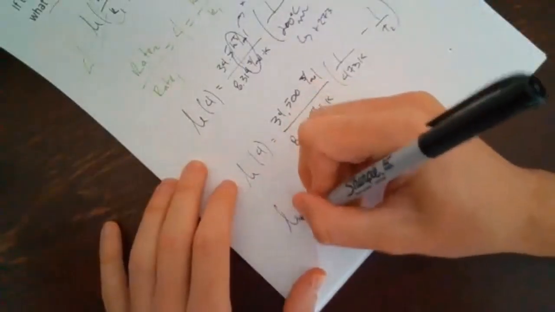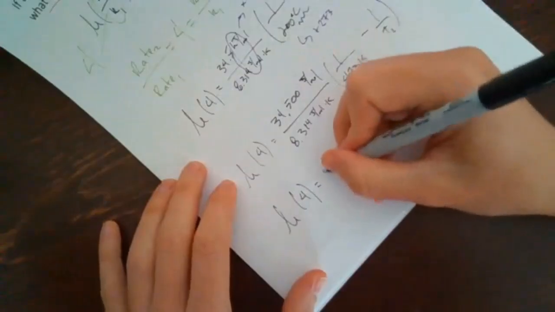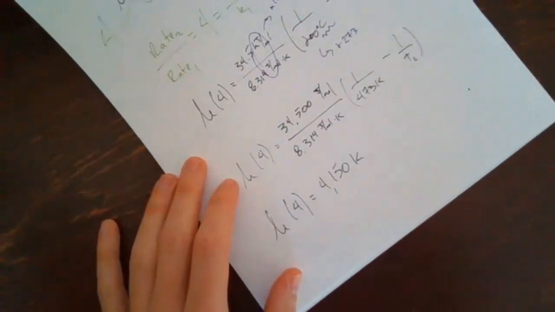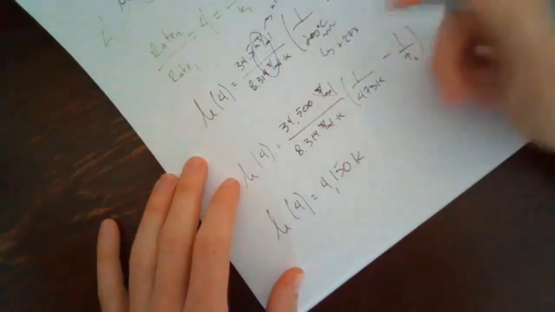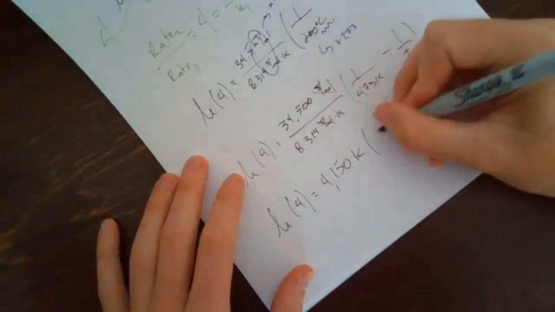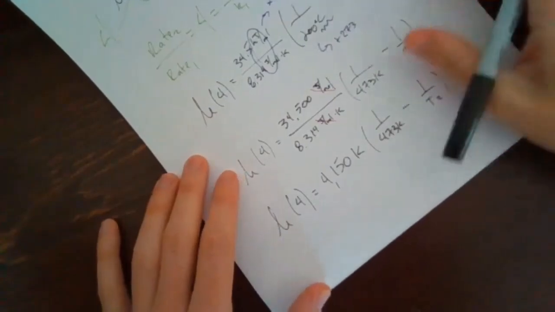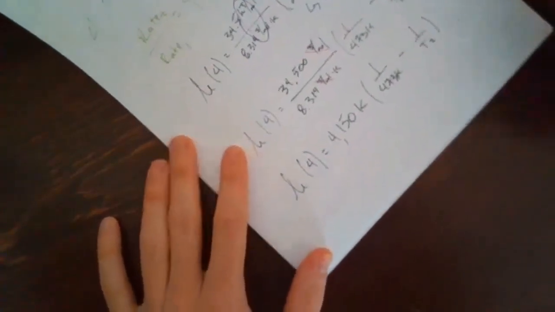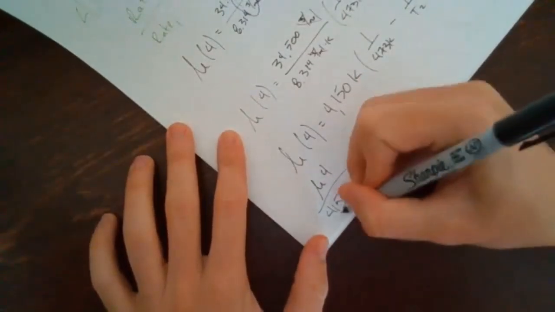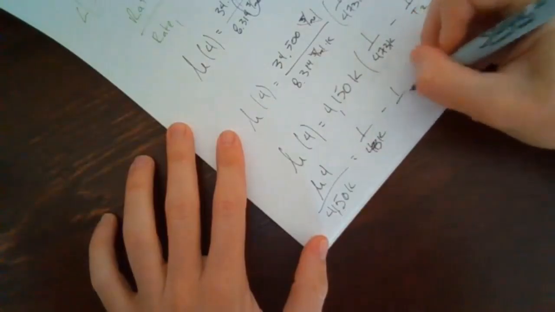We can work that out a little bit. ln of 4 is going to be equal to, if we do this division, 4,150 Kelvin. You can see what happens unit-wise: the joules per mole cancel out, and it's 1 over Kelvin in the bottom of it, so that swaps up. 1 over 473 Kelvin minus 1 over T2. So ln 4 divided by 4,150 Kelvin is equal to 1 over 473 Kelvin minus 1 over T2.